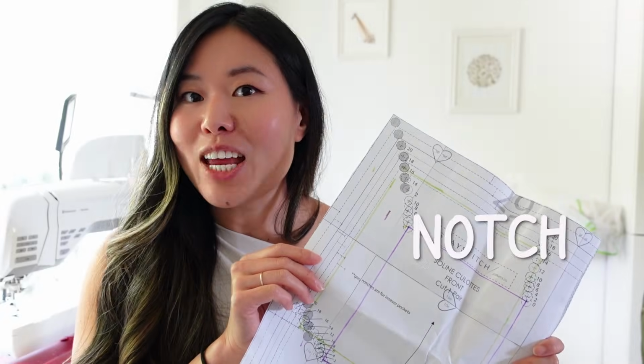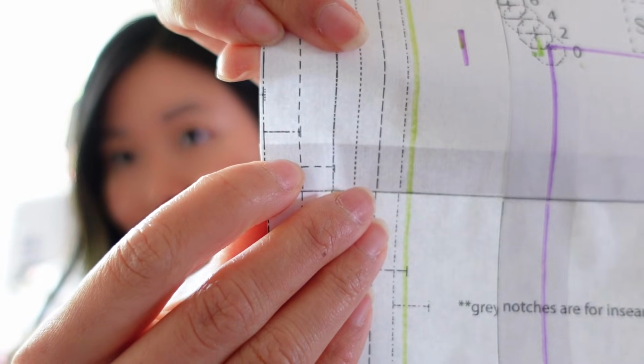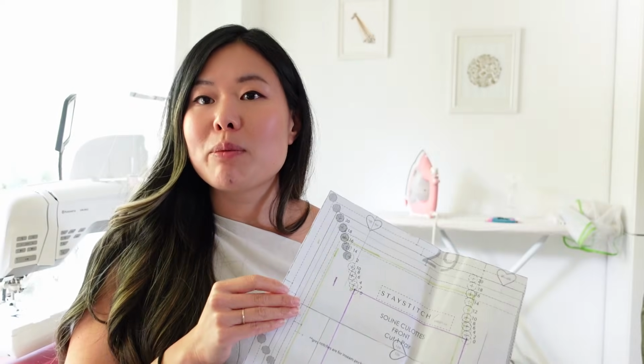All right, now we're gonna talk about pattern symbols. I'm gonna go over all the symbols that you'll typically see on a pattern. The first one you might see is a notch. Sometimes they're marked with a mark that looks like a little T, or it might be marked with a little triangle. These are normally there to help you match up your pattern pieces. It's kind of like a puzzle so that you know that they're fitting together properly.